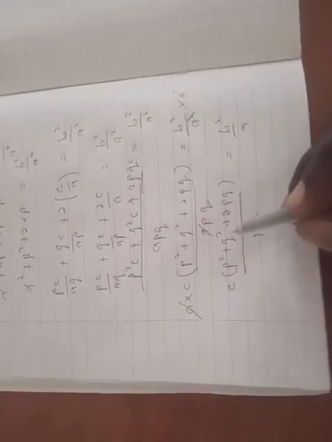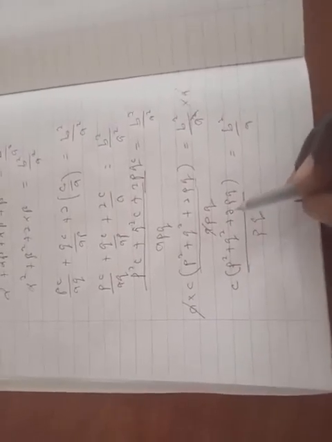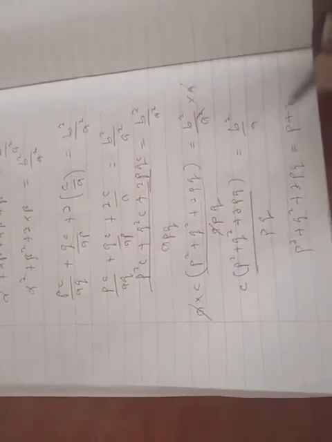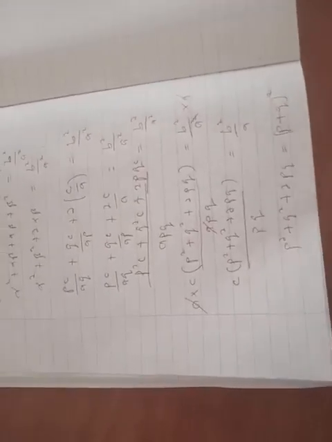Now, if you carefully watch this P squared plus Q squared plus 2PQ, I think it is the same as P plus Q squared. If you open this bracket, you will definitely get this.